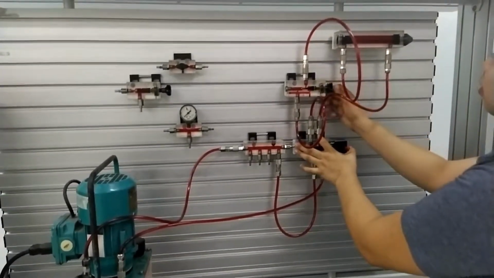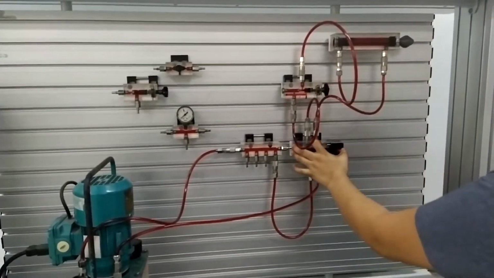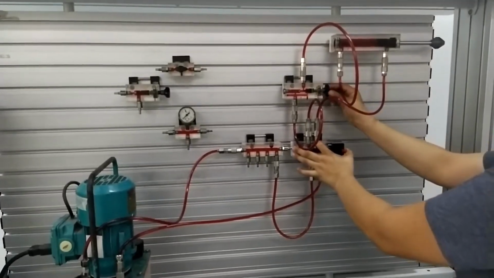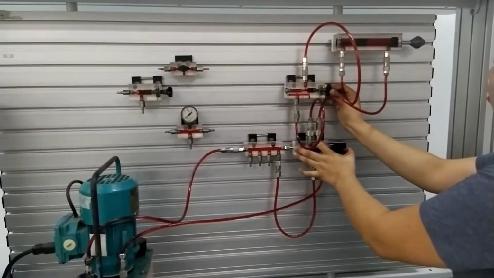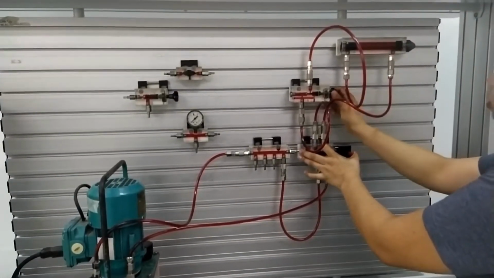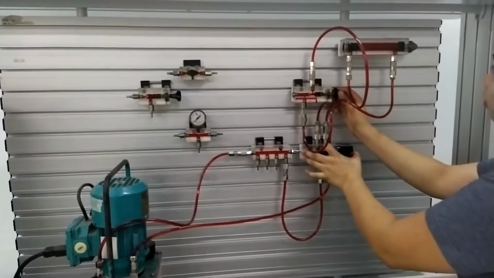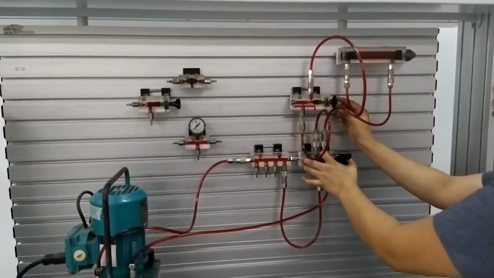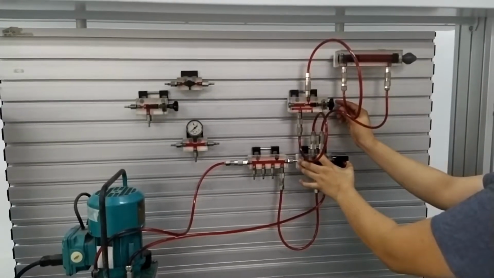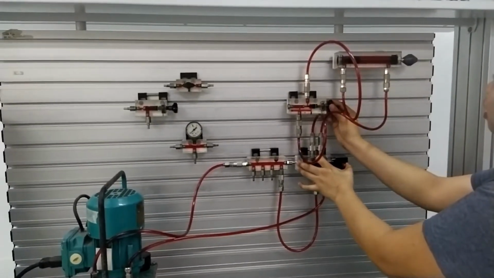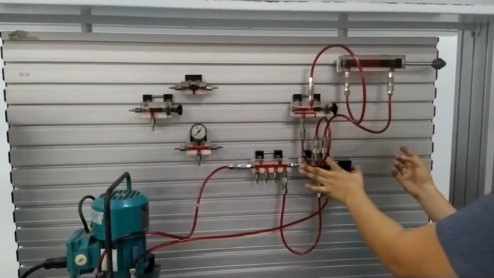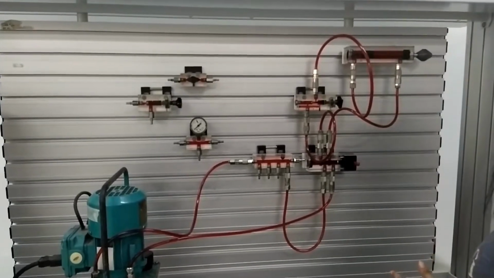If I open it, that's the time that it will extend. I will adjust it to extend slowly. It's extending slowly, and if I adjust it again, it will extend faster. So that's the function of the flow control valve.